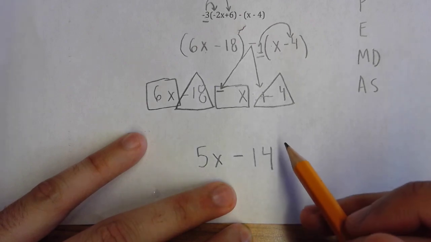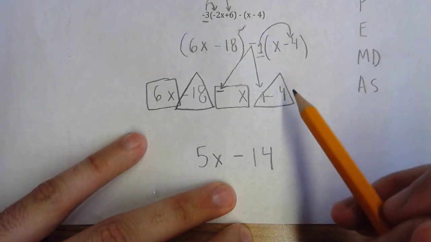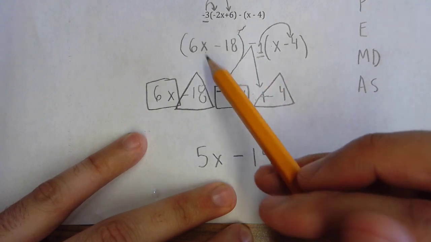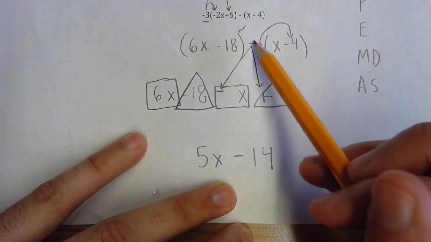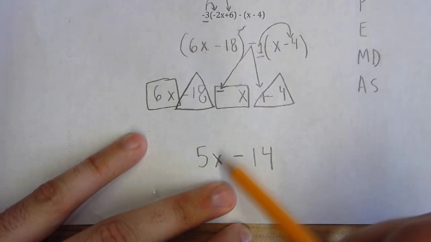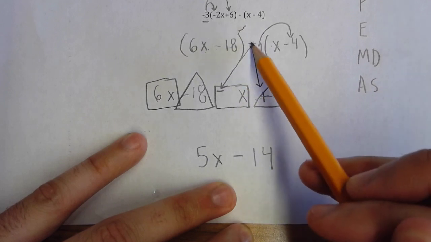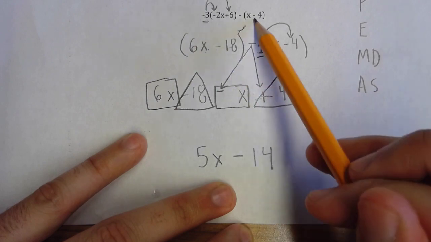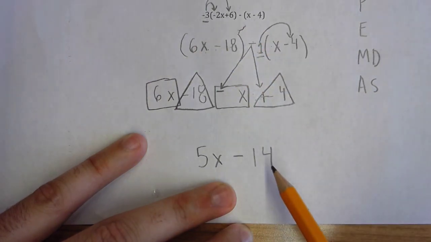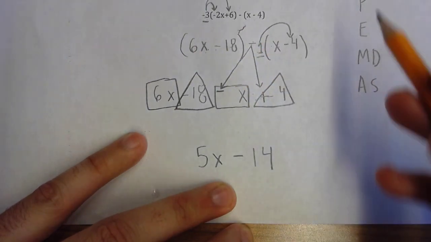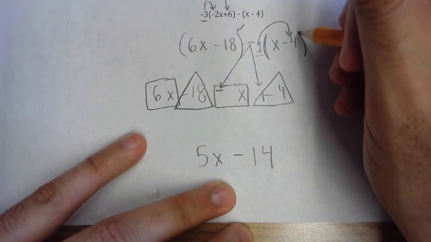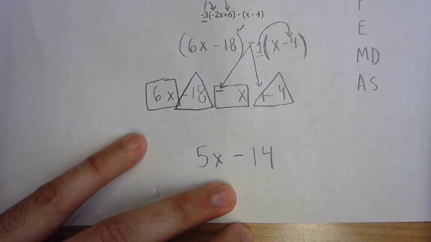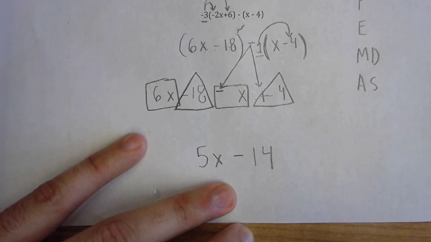This is extremely different than if we would have taken these parentheses out. Had we taken these parentheses out, yes, you have 6x minus x, which would have been 5x, but -18 minus 4 would not get me to -14, it would get me to -22. So again, placing these parentheses in the correct places is one of the most important parts of this problem. Hope you guys understand.